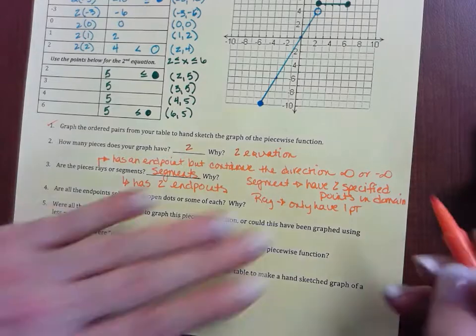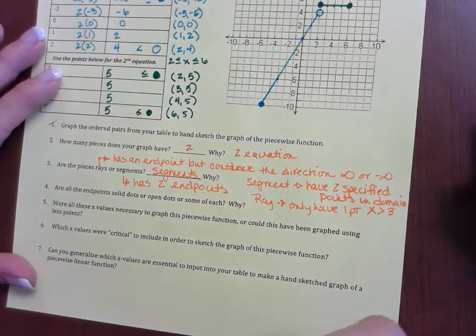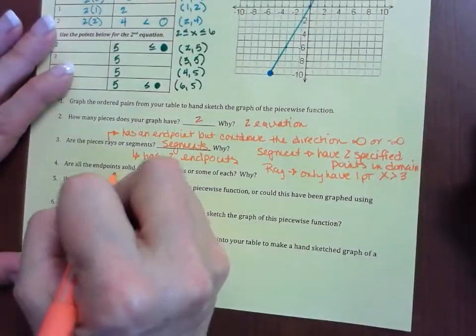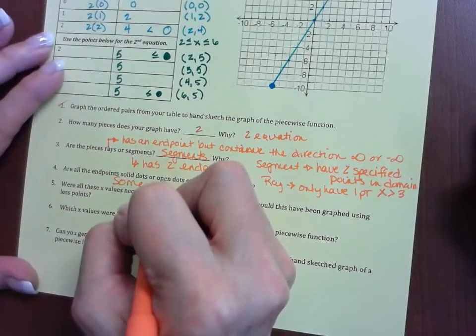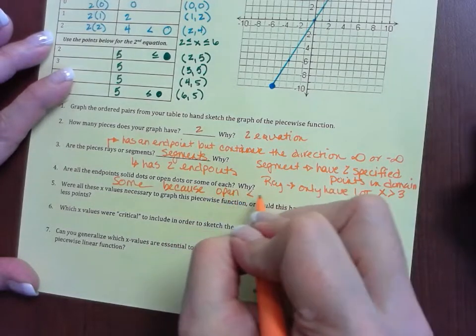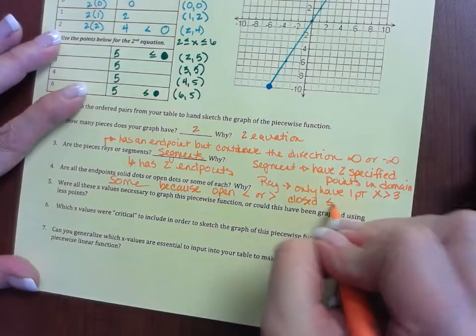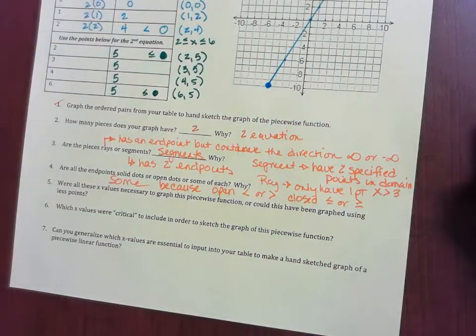So for instance, x is greater than 3. I have an endpoint at 3, and then it's going to go to positive infinity. Okay, we're going to talk about that more. All right, so my endpoints, solid dots or open dots or some? Some, right? It's because you have open for less than or greater than, and closed for less than or equal to, or greater than or equal to.